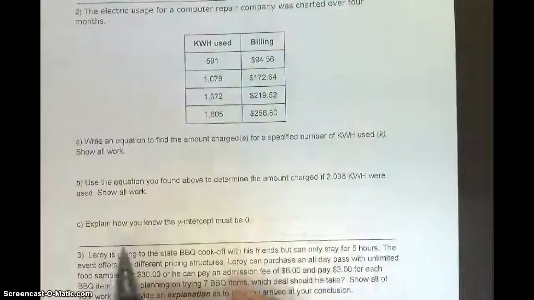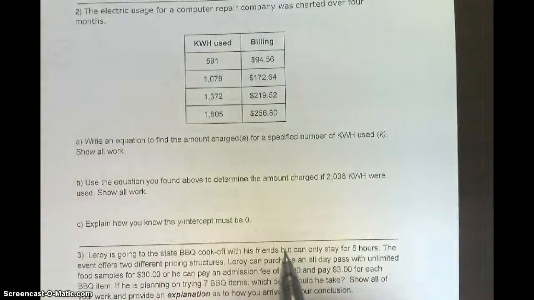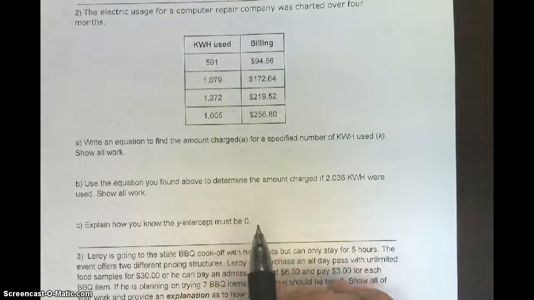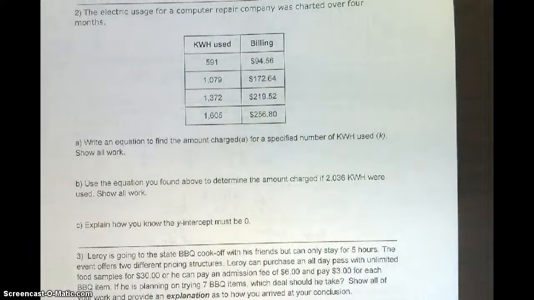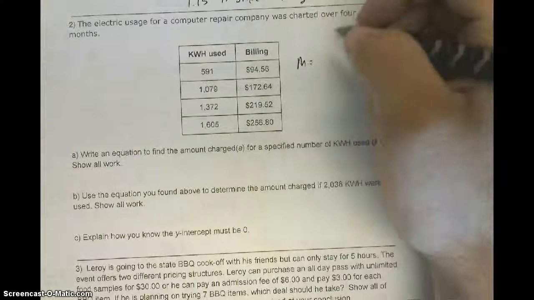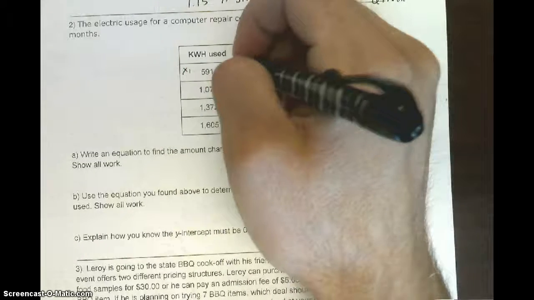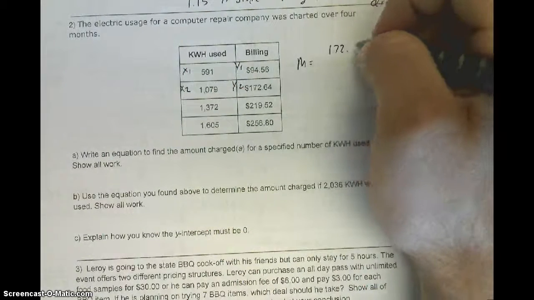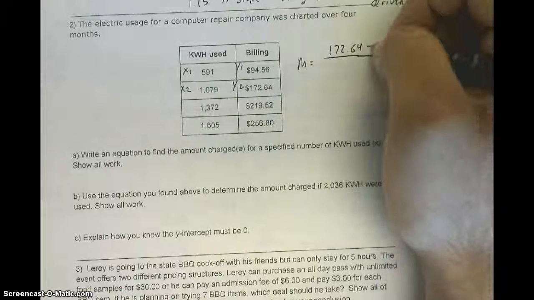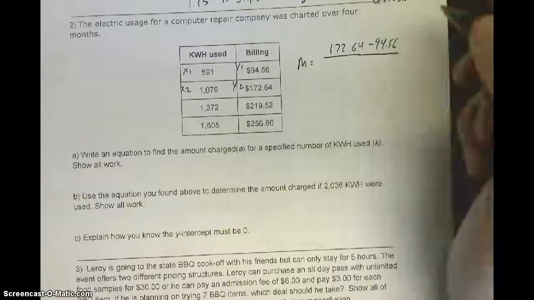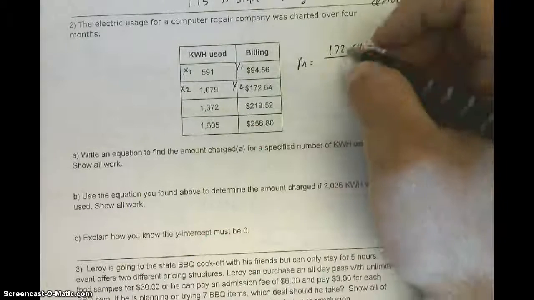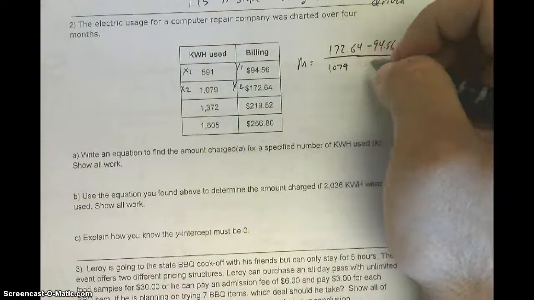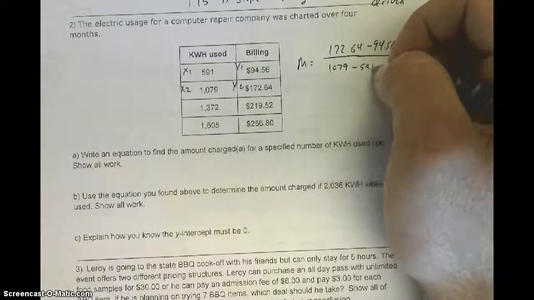Electric usage for a repair company was charged over 4 months. Write an equation to show the amount charged for a specific number of kilowatt hours. Show all work. So again, I'm doing my slope here. I write it up here. X1, Y1, X2, Y2. I got 172.64 minus 94.56 divided by 1,079 minus 591.